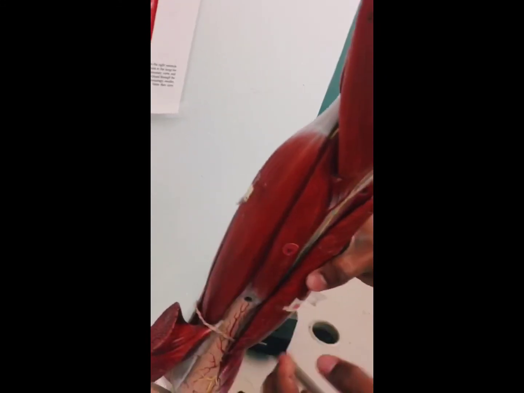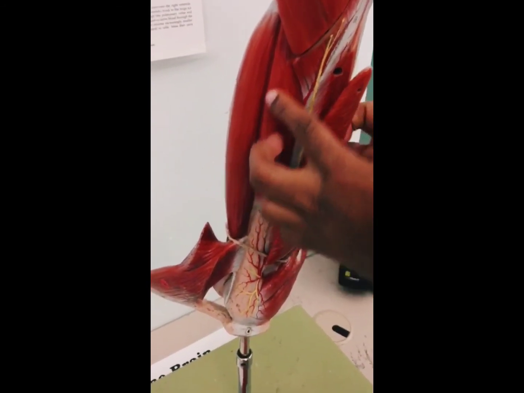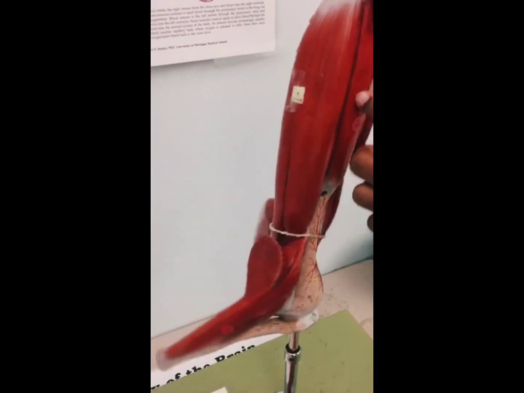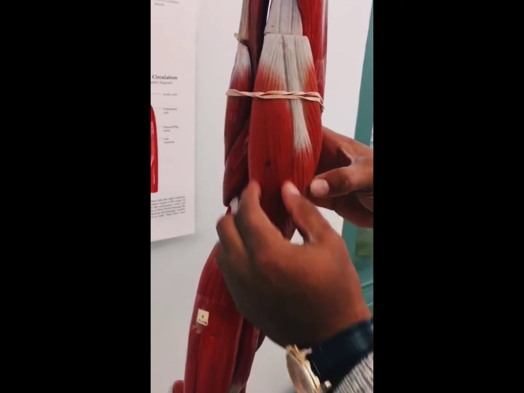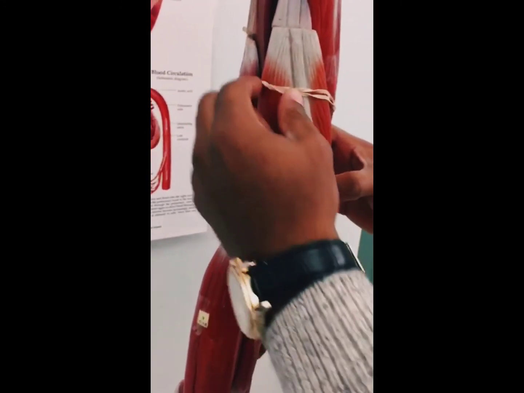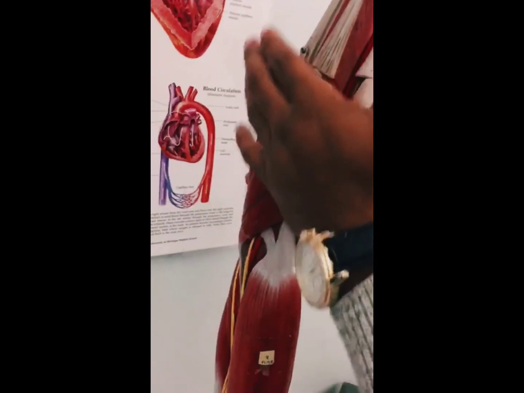Now between the biceps and the triceps, we have the brachialis. It is this one. And if you follow the brachialis down, the next muscle that touches the brachialis will be this one that goes over the radius. So the name for this will be the brachioradialis. And for this part, this is going to be your flexors, the anterior part, and the back will be the extensors.